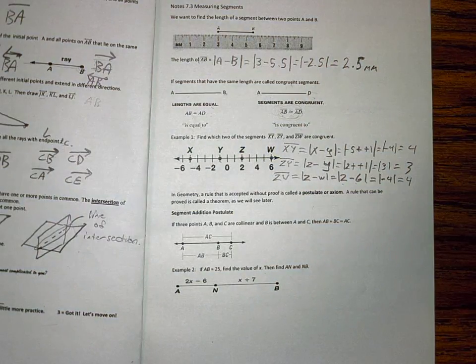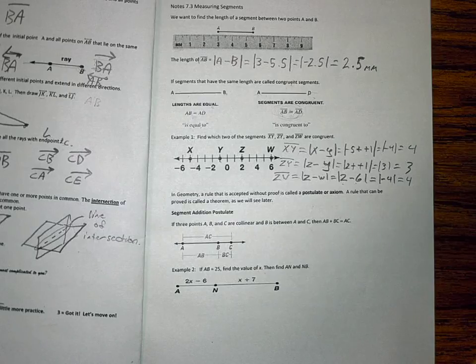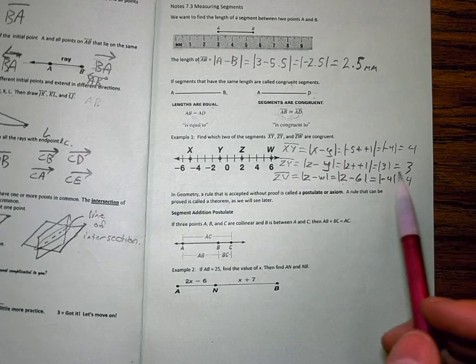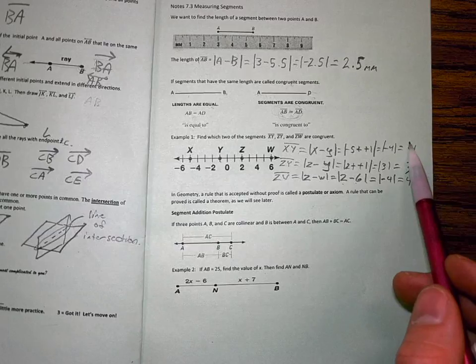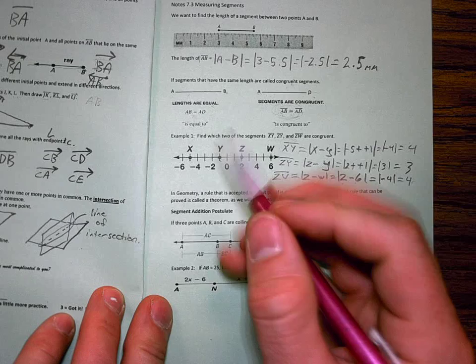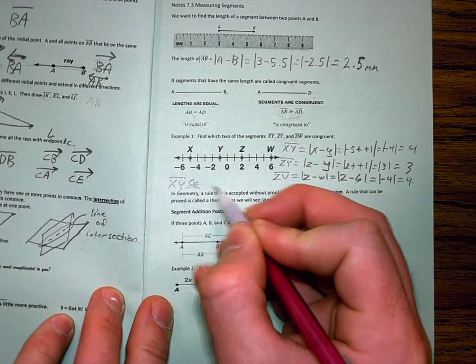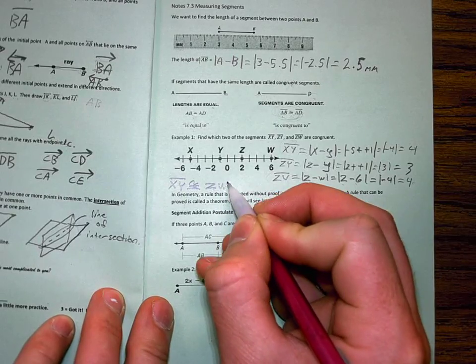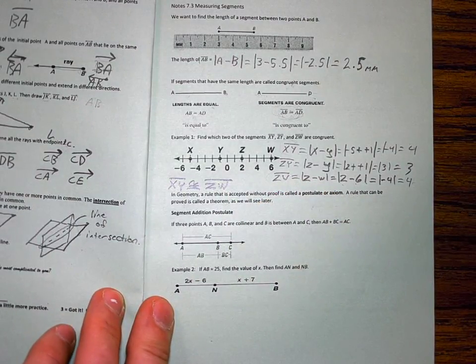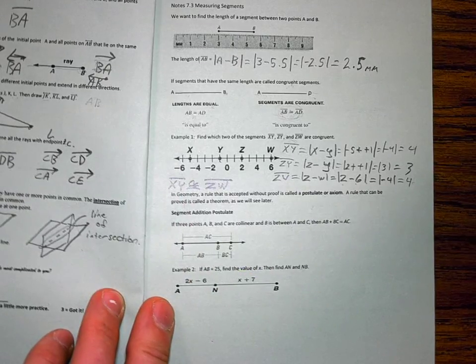So which segments are congruent? Is segment ZY congruent to XY? No, they have different lengths. I want to see the two lengths that are equal, so these segments are congruent. So I would say XY is congruent to ZW. Notice I am saying the segment. I'm putting a line over it. These segments are congruent.